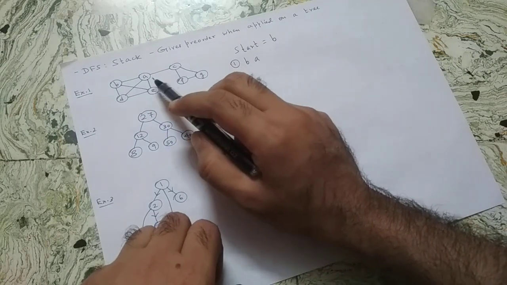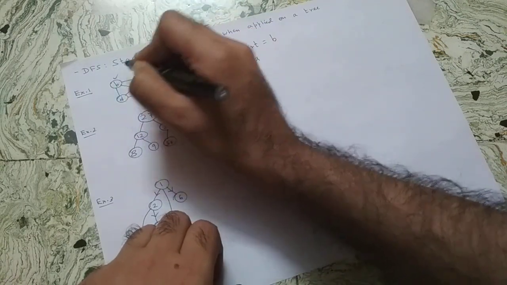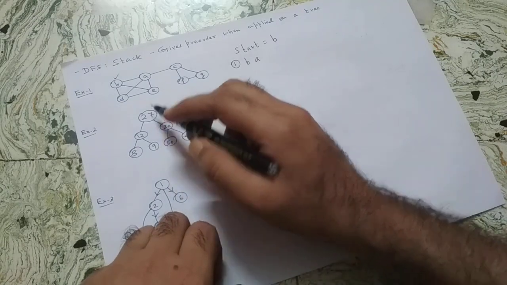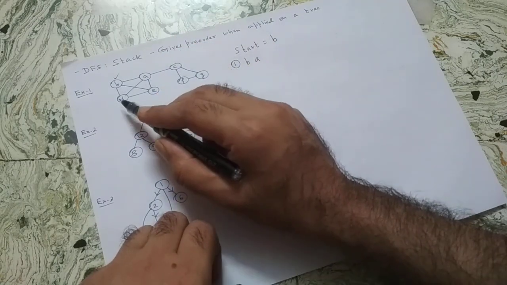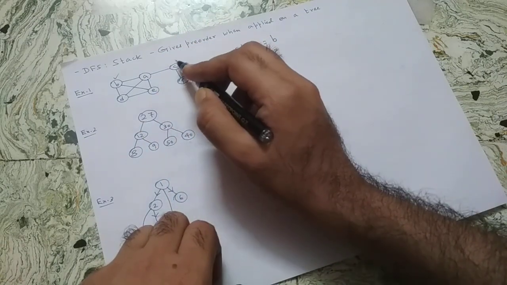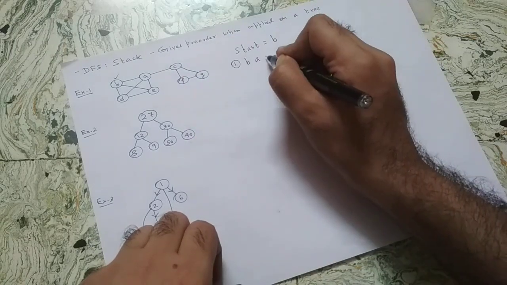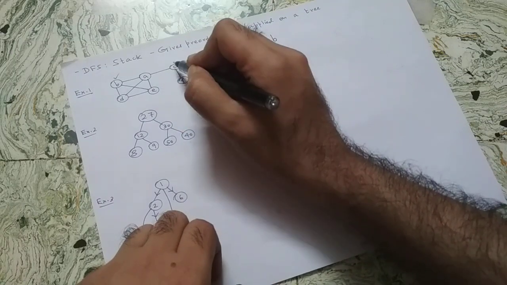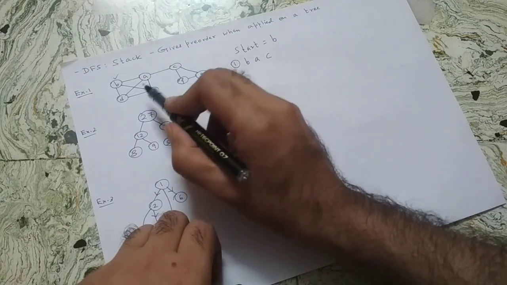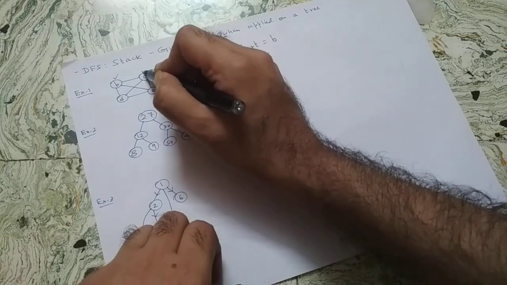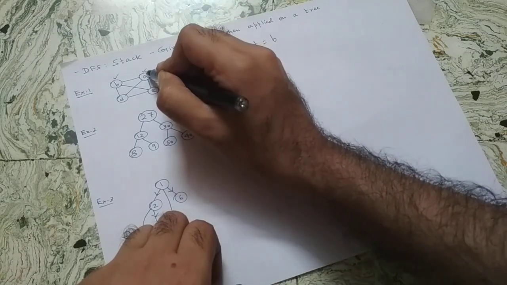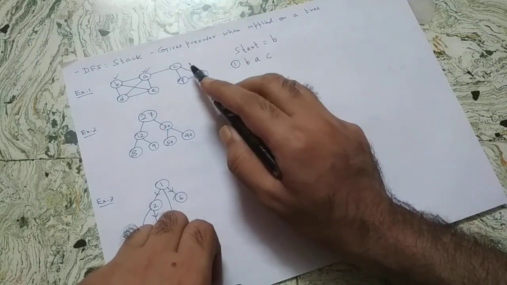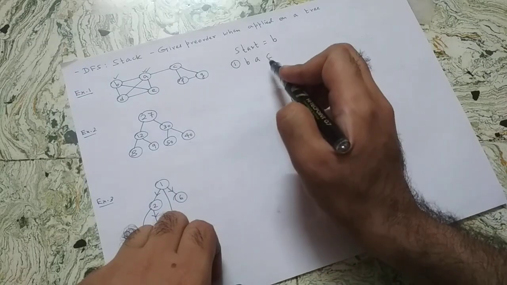Out of these 4 adjacent vertices, B has already been visited, so we cannot visit it again. So we are left with D, E and C. Let me visit C. Okay, so I'll visit C and show it in the output. Now what I'll do is I'll suspend the exploration of A and move on to exploring the next vertex, which is C.